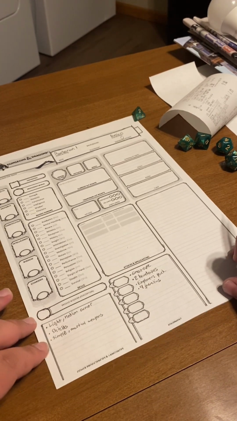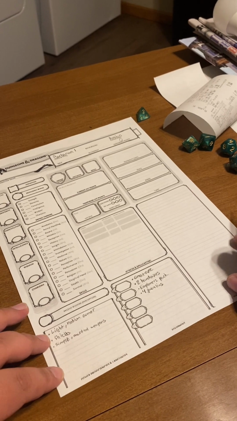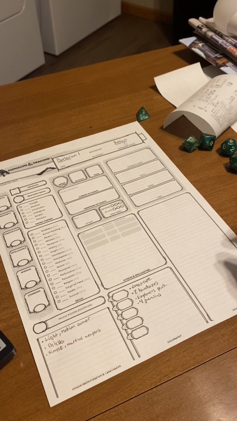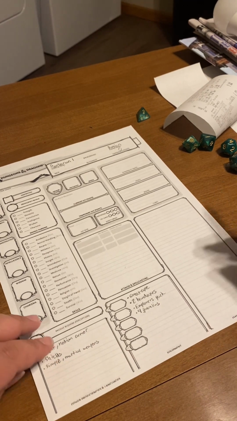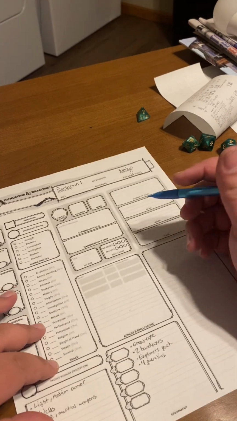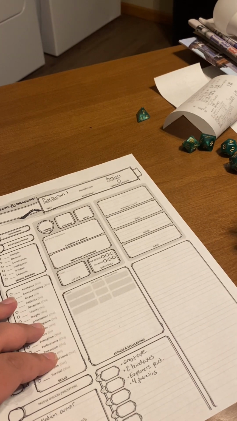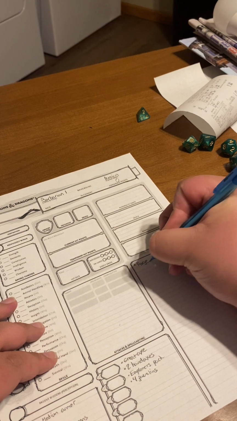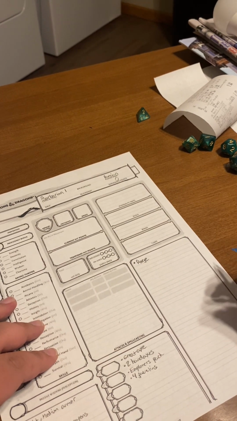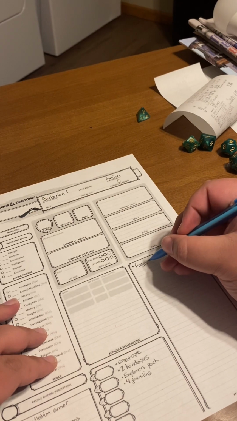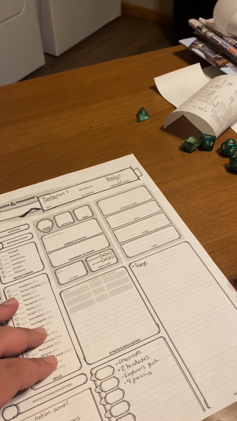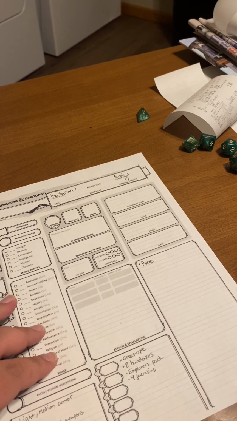All right. Along with starting equipment and proficiency, we also get 2 starting features. So at level 1, barbarians get the rage feature. And for features, we'll put that over here. And usually you want to write out what the feature does, because you'll be referring to that a lot during combat and playing the game.